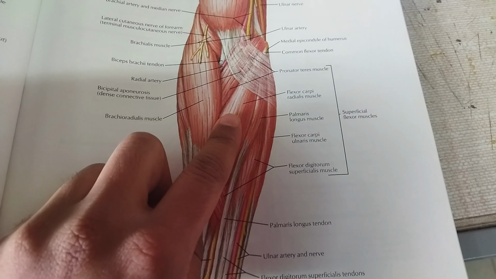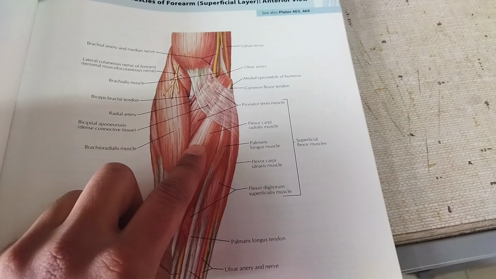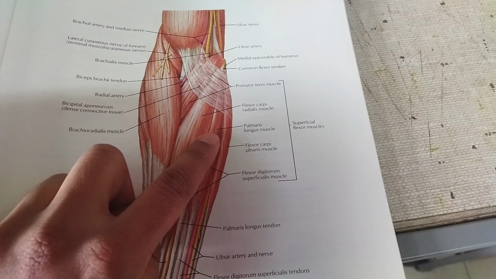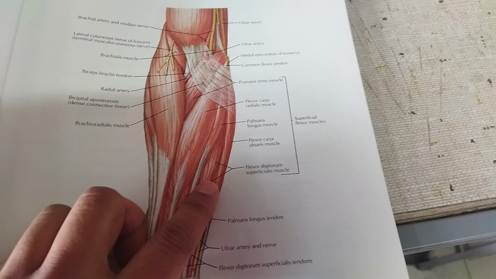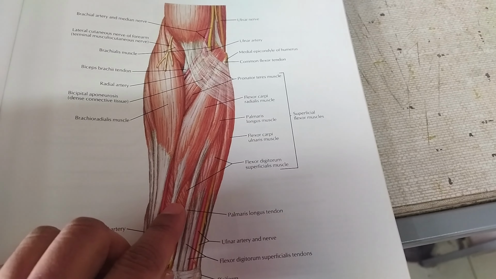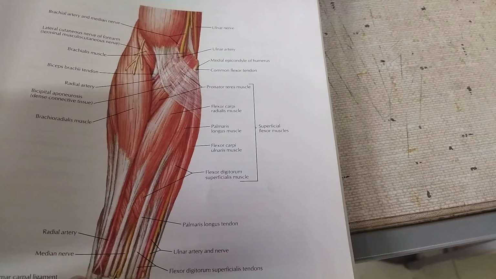For example, here you see we have the flexor carpi radialis muscle. We are in the muscles of the forearm, superficial layer, and we have this flexor carpi radialis muscle, this palmaris longus muscle, this flexor carpi ulnaris, and this flexor digitorum superficialis. We'll be comparing this with the other version, the app version, and we'll see the benefits of those.